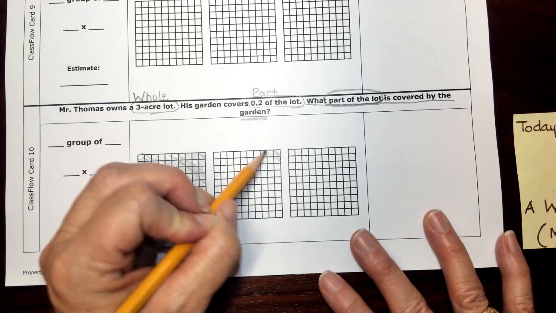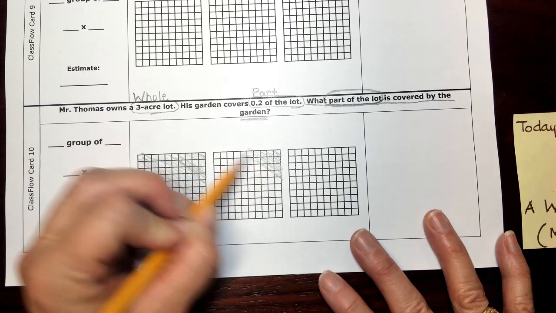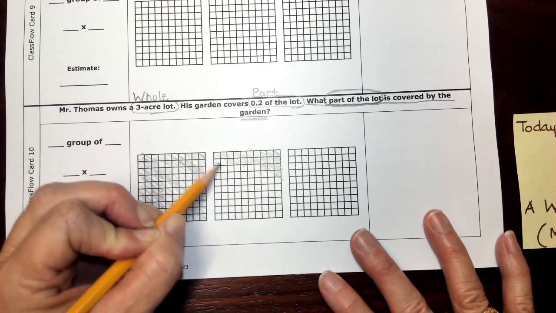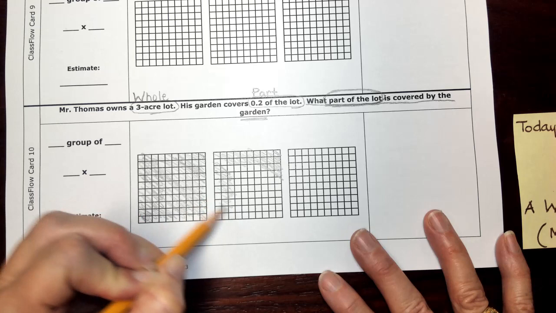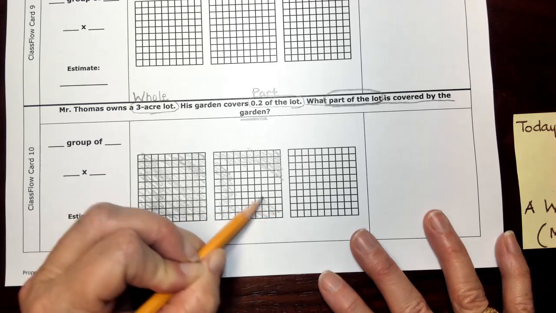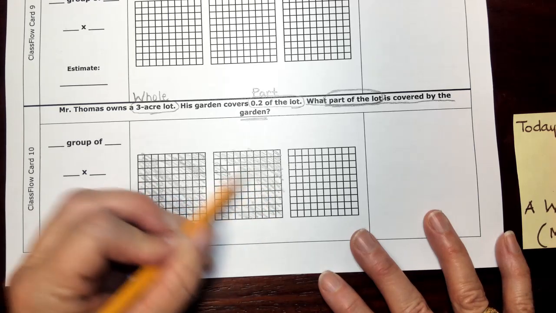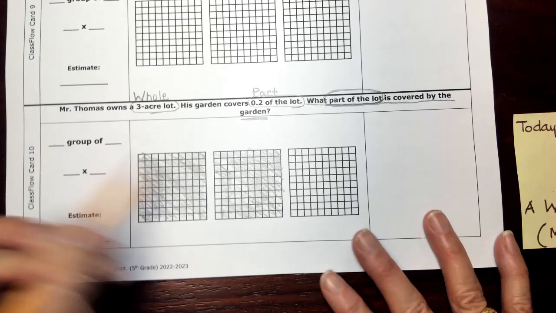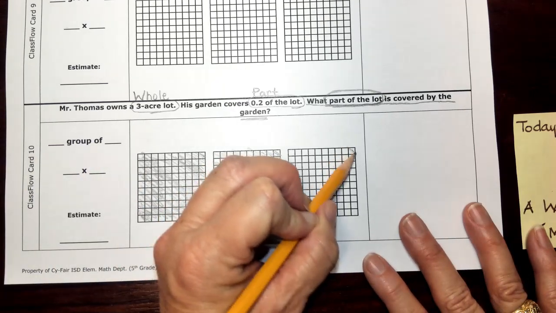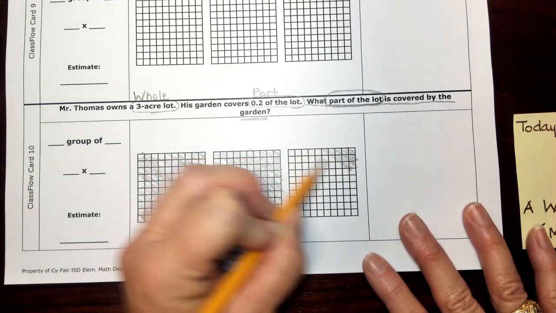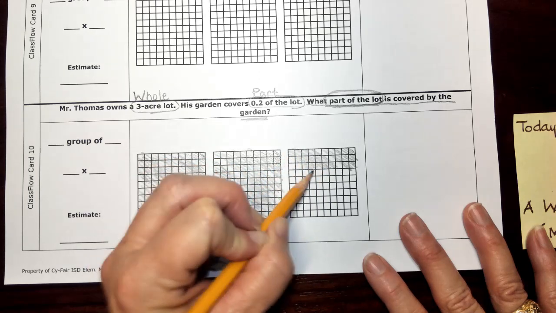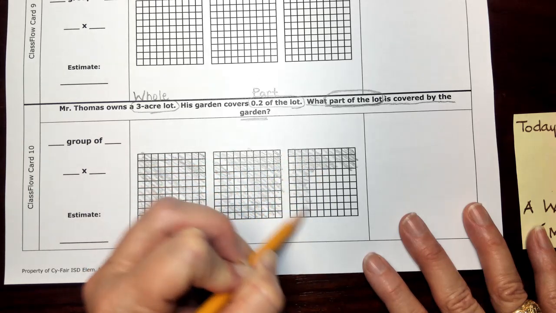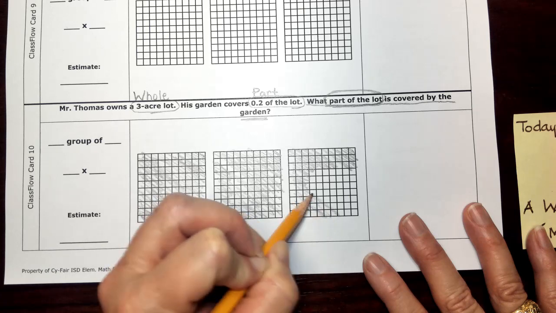We have another whole acre, and it's important that you use light shading to represent the whole amount that we're talking about. So there's 2 acres, and this would be the 3rd acre. So again, lightly shading with my pencil.